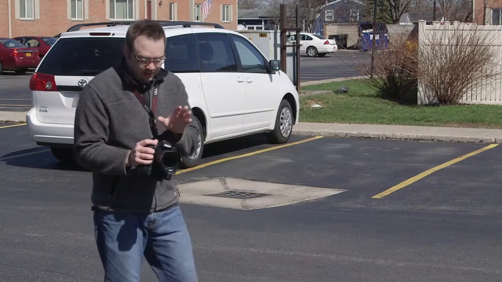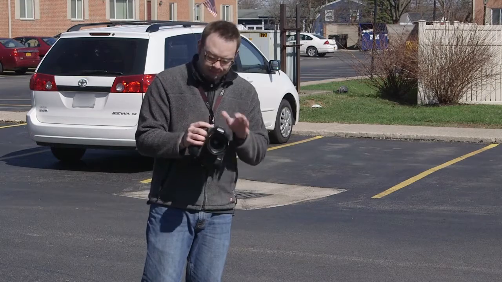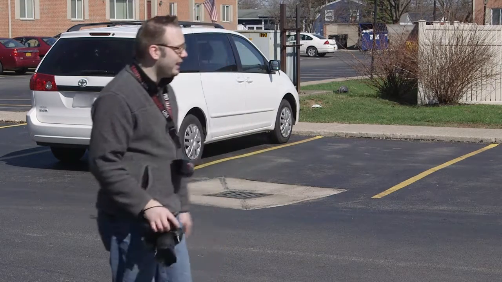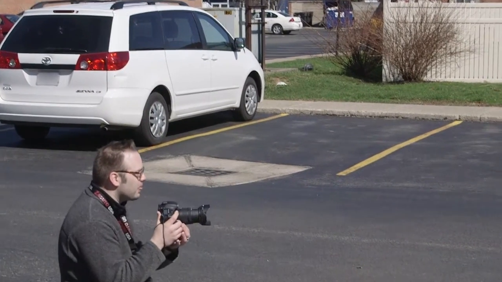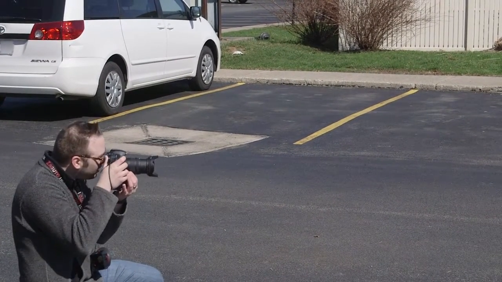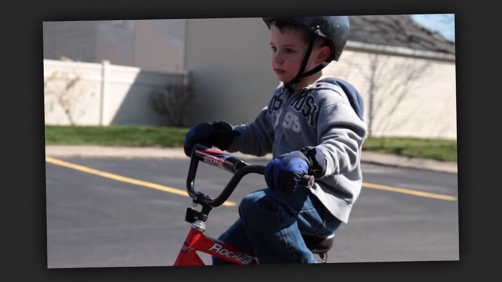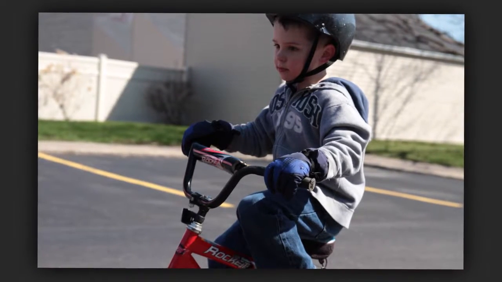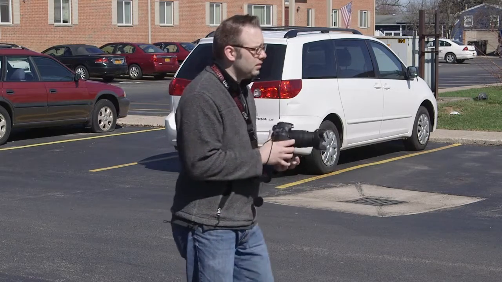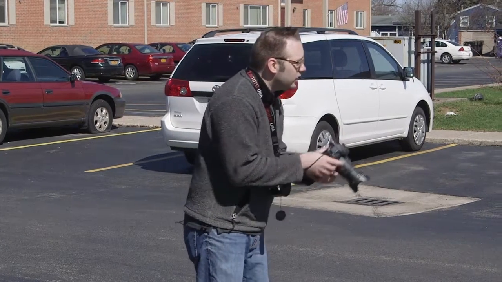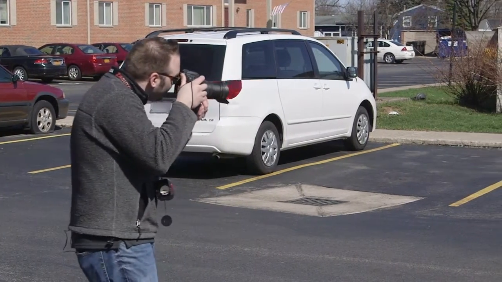So what I'm going to do now is go back to 50 millimeters. I'm at 1/500th of a second. Here come the kids again. Come as fast as you can, paddle, paddle. That's great. On these focal lengths, 1/500th is going to pretty much freeze the motion, even though they're moving pretty quick here.